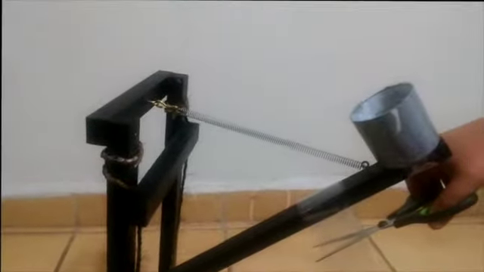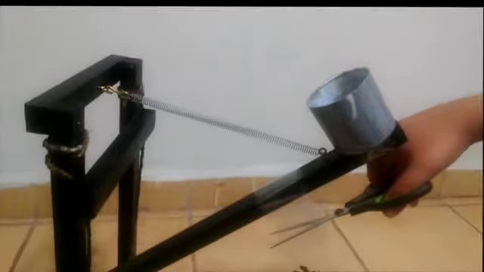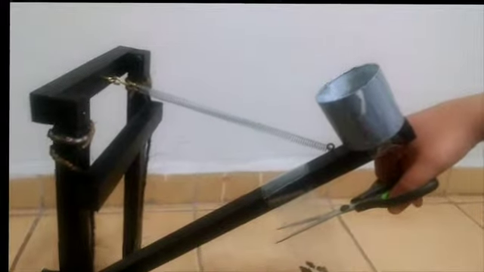We're going to cut the tape that helped us sustain this weight. So now we're going to see what happens. And as you can see, the wine cord was launched.